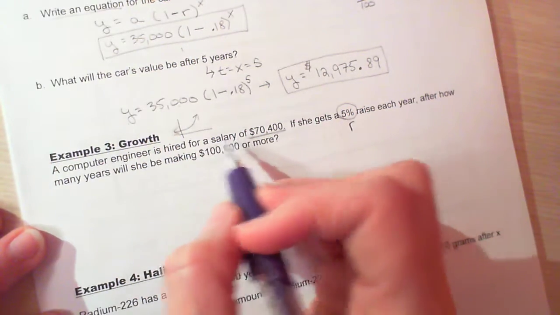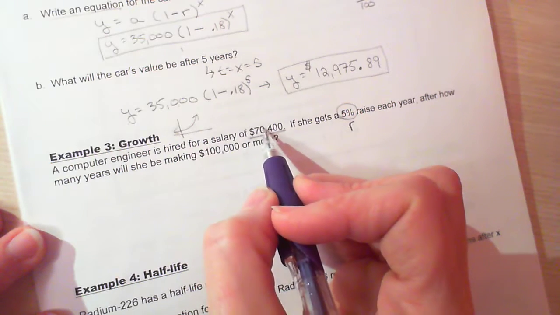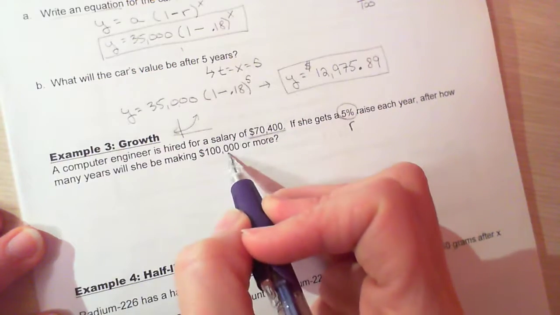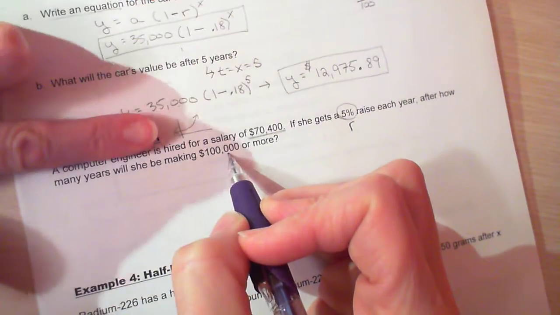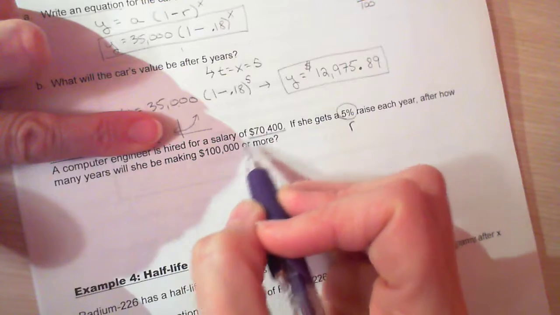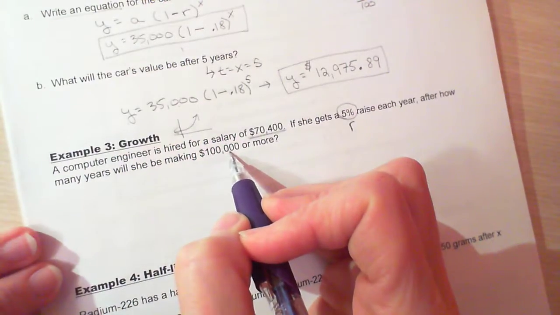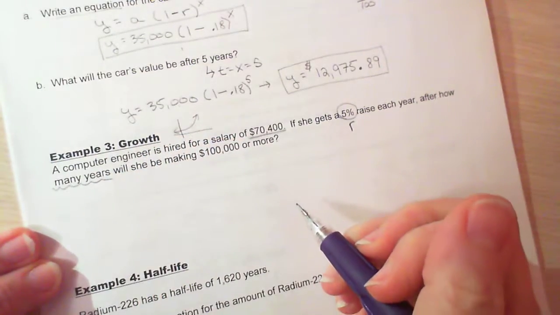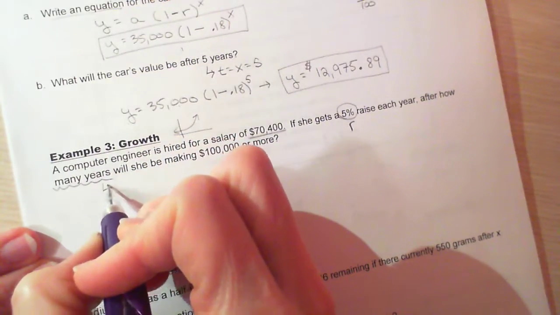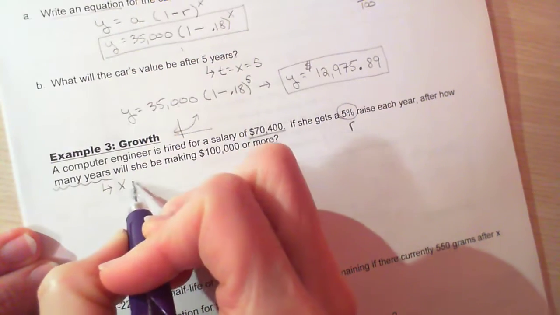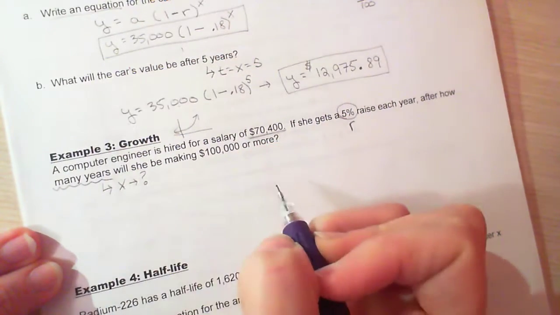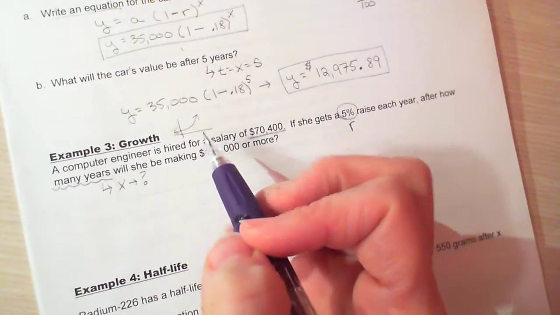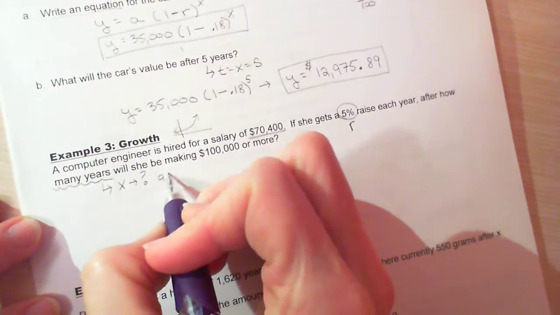So it's growth. Even if it didn't tell me that, I know it because the initial amount and the final amount are increasing. So even if I didn't have this growth here, I would say, oh, well, something's getting bigger, so that's growth. The other thing you want to pay attention to here is, what are they asking for? They're asking for years. So my X is what I'm finding. So a little different than these other problems where we were always solving for Y. So it's asking for time.